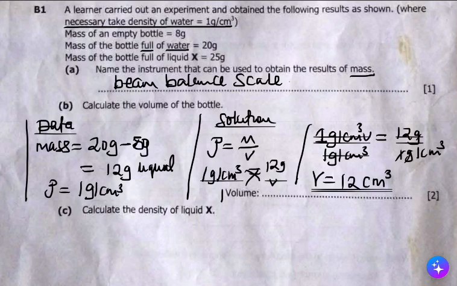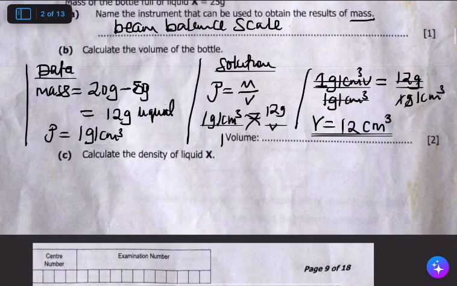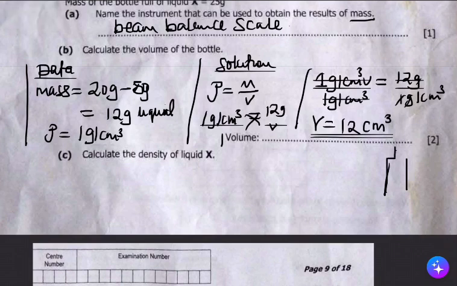So this volume is for the liquid. The same liquid is the one that occupied the empty bottle. So if this was the bottle, and then there was the liquid that was placed inside of it, this liquid was having the volume of 12 centimeter cubic. So it was full. If the bottle is full, then the volume is this same value. So that is our answer there.